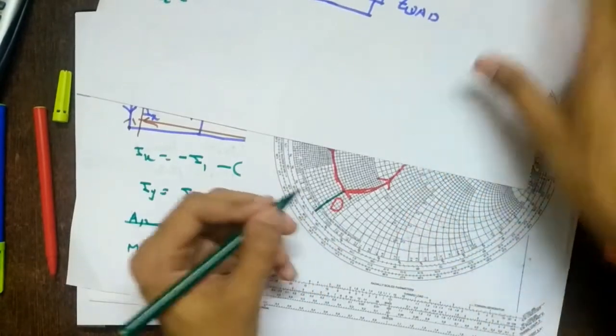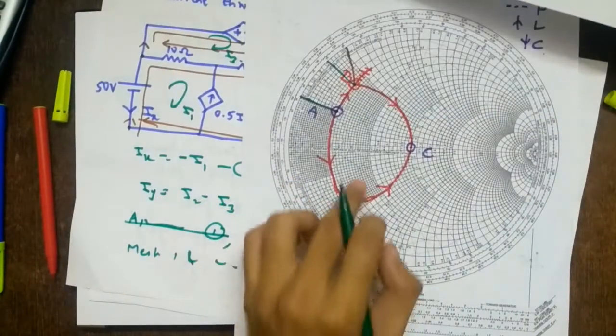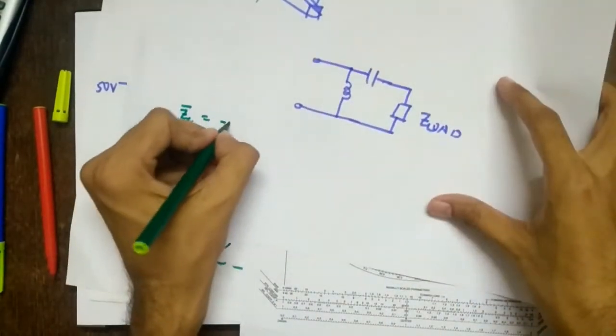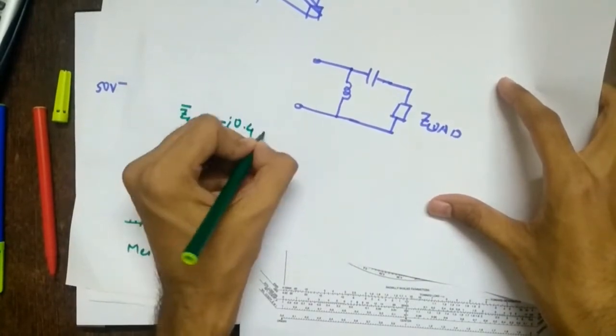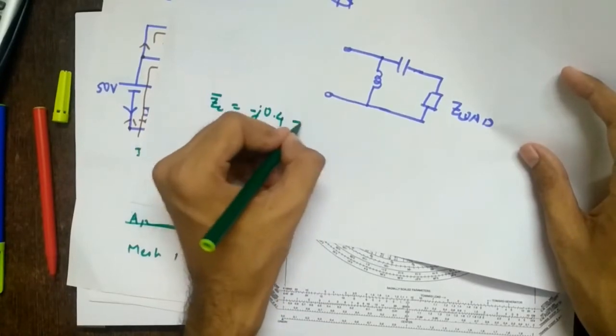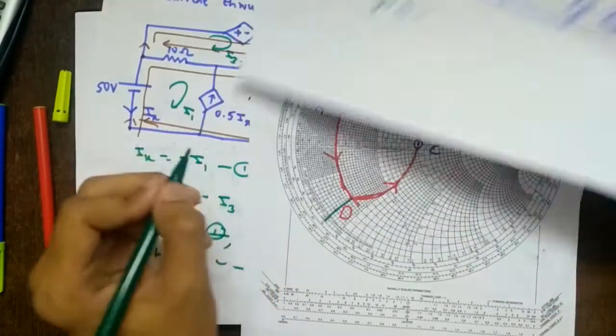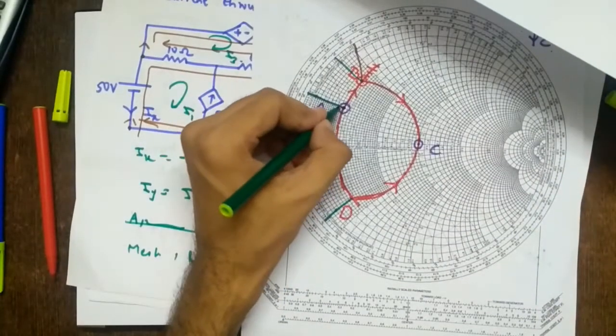This is j.4, but we are on the impedance Smith chart, so the impedance is negative in this part. So this is minus j.4, minus destination minus source. This minus is the destination minus source minus. So here, again, this is impedance. So this is what?